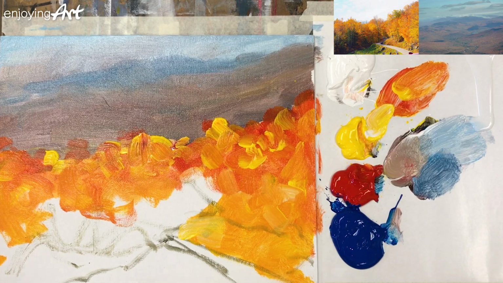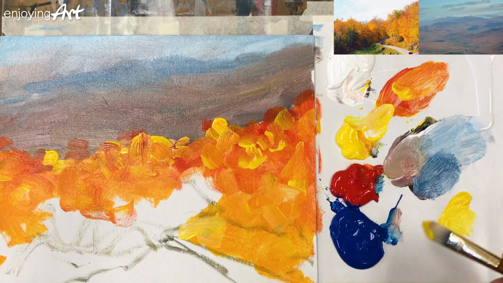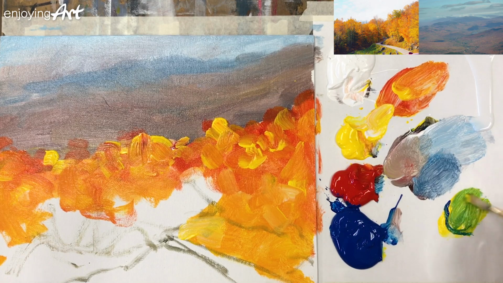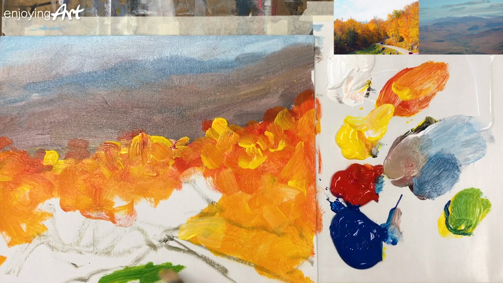Right. Now we put some dark color to the bottom over here. First, we're gonna have some beautiful green color first, and using the yellow and the phthalo blue can make some very beautiful yellow-green colors. So I'm gonna put it over here. So create a nice contrast.